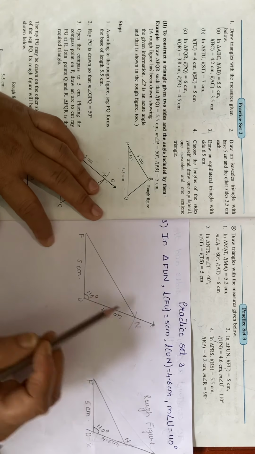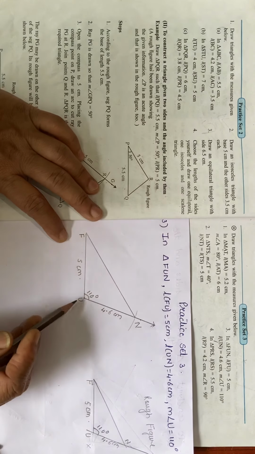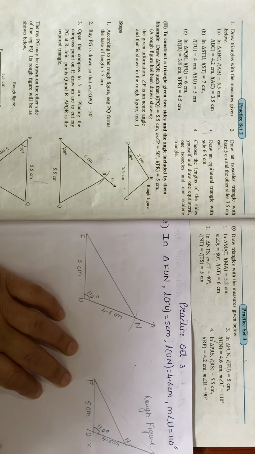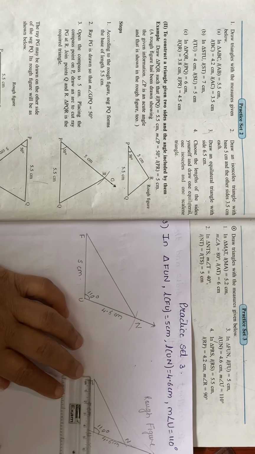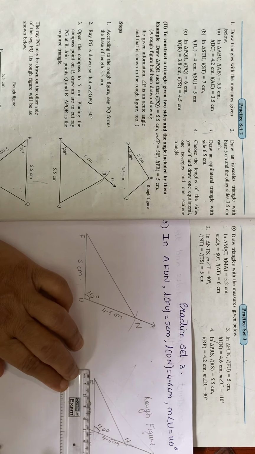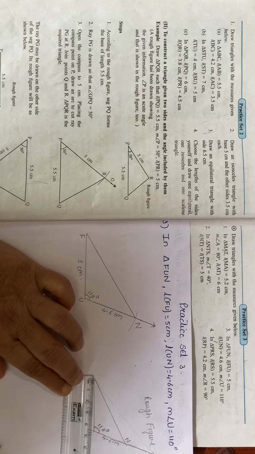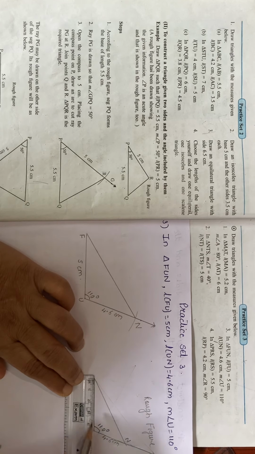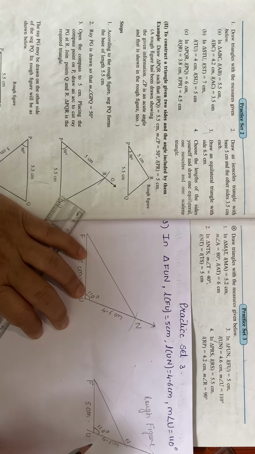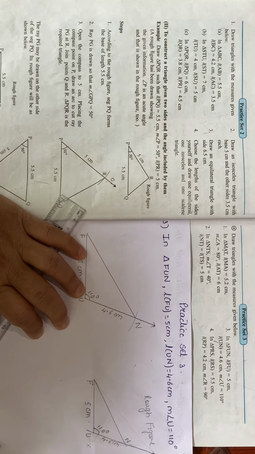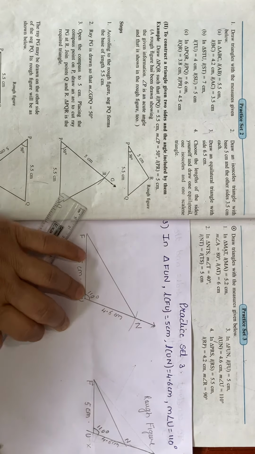So here I have constructed this third triangle. I'll just show you how I have done it. Length FU is 5 centimeters, so approximately 5 centimeters. We'll just draw a rough figure. This is 5 centimeters. This is point F, this is point U. Then it is given that angle U is 110 degrees.